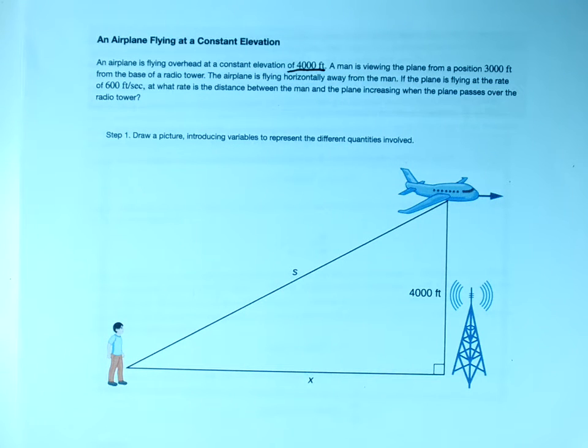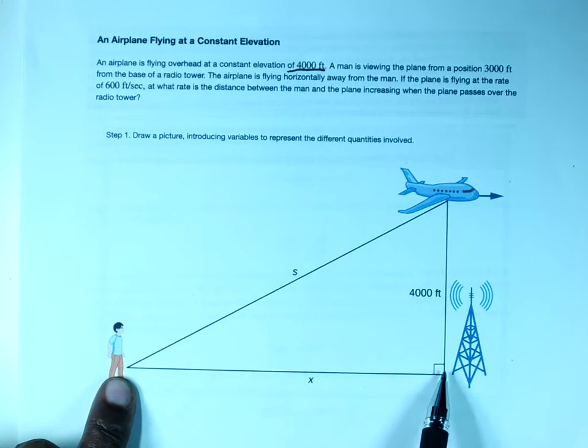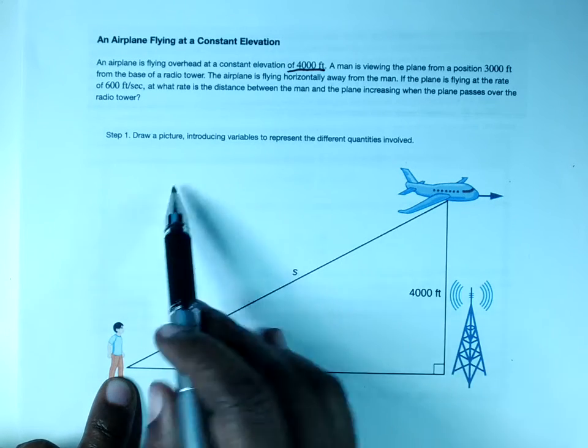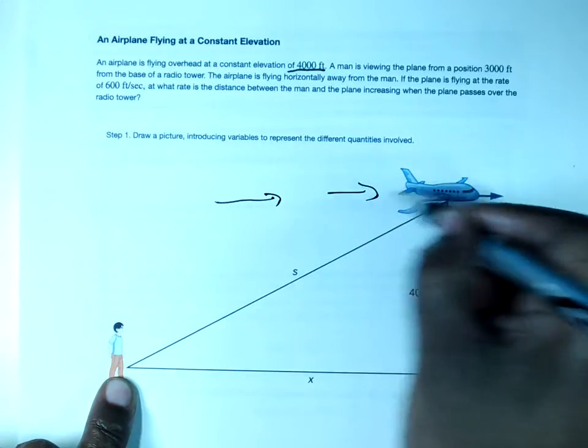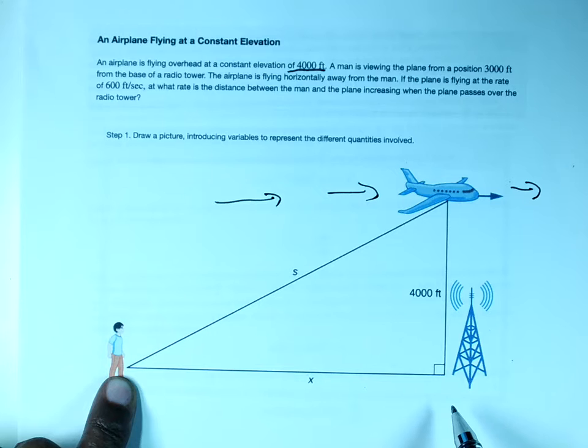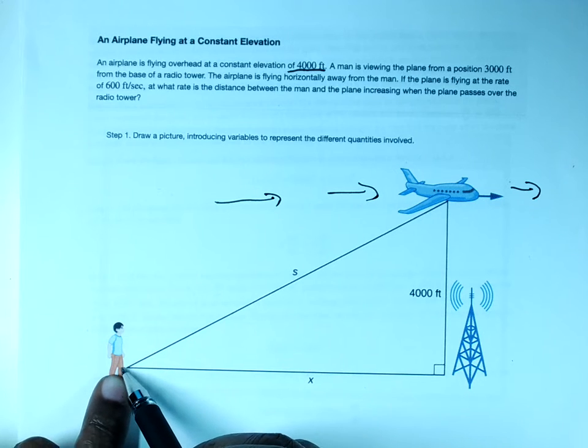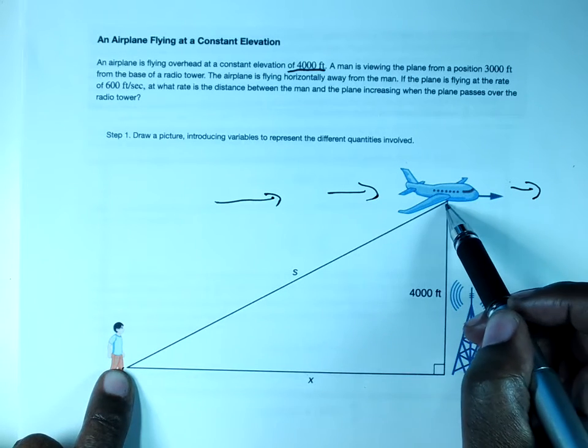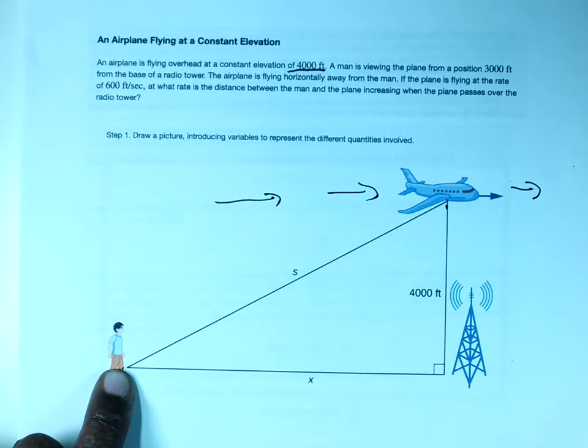A man is viewing the plane from a position 3,000 feet from the base of a radio tower. So we know that this distance is going to be 3,000, but remember the plane is traveling. So at a particular instant it's 3,000, but that distance x is changing. And then of course the distance from the man to the actual plane, we're just going to call that s, that's also changing.